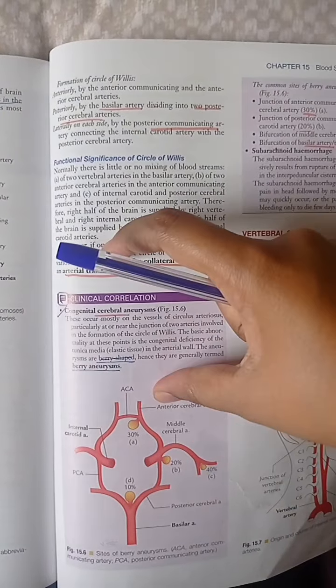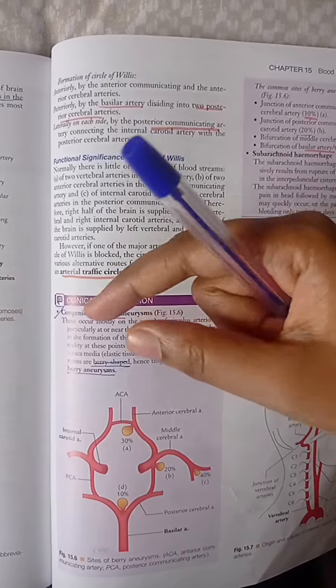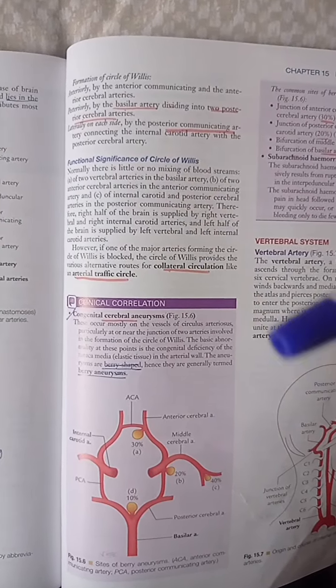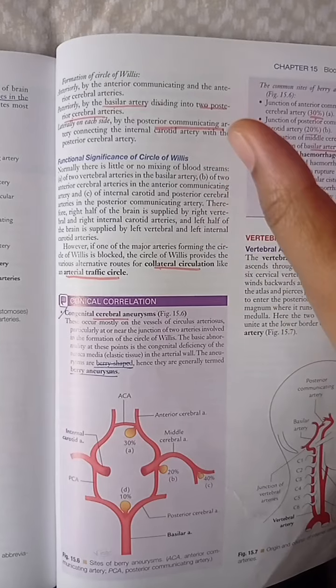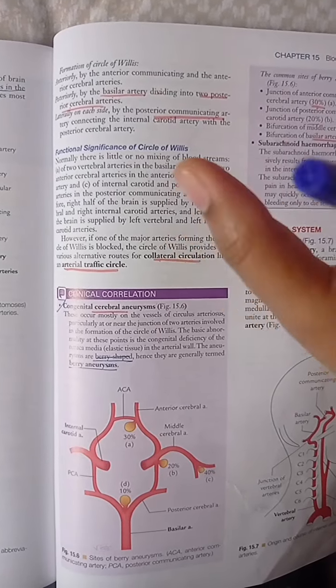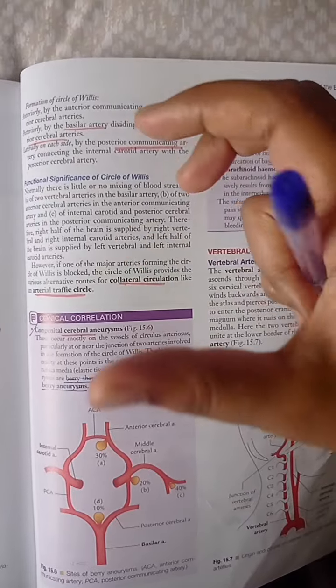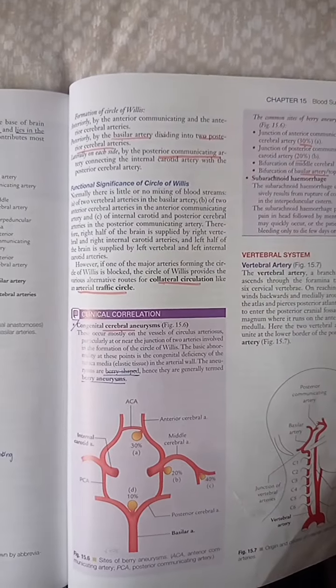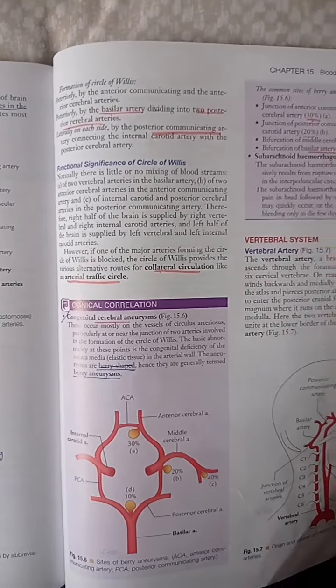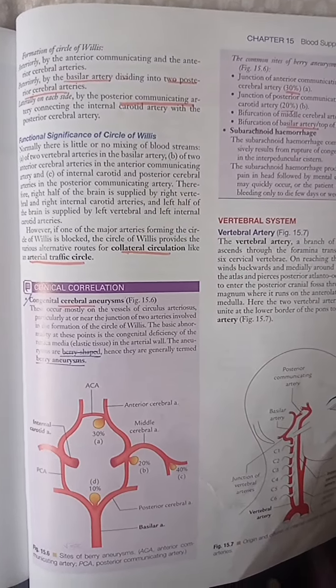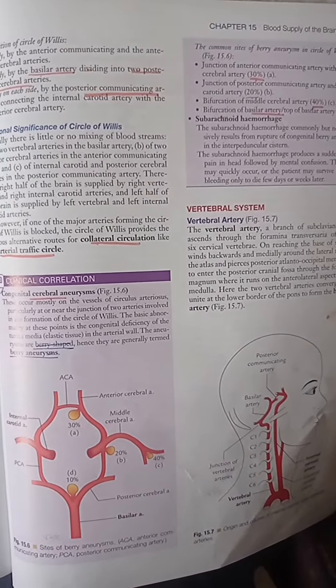Then the clinical relation: the first thing is the aneurysm. At the junction of two arteries, the arteries can get blocked and it can lead to an aneurysm. Because of its characteristic berry shape, it can also be called a berry aneurysm. There are certain important sites where we most commonly see this berry aneurysm.